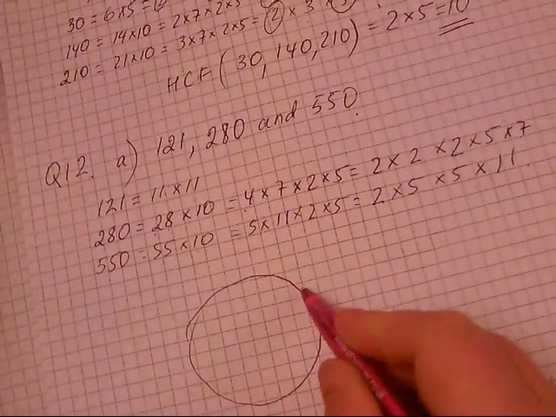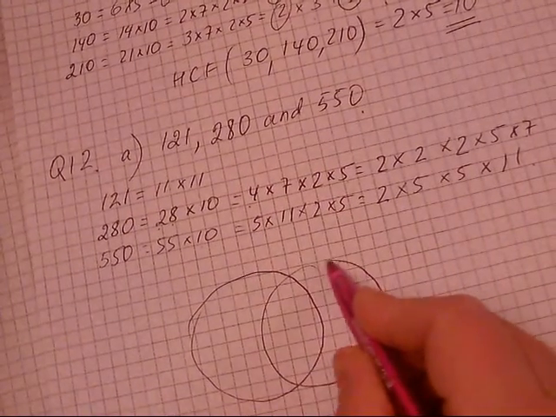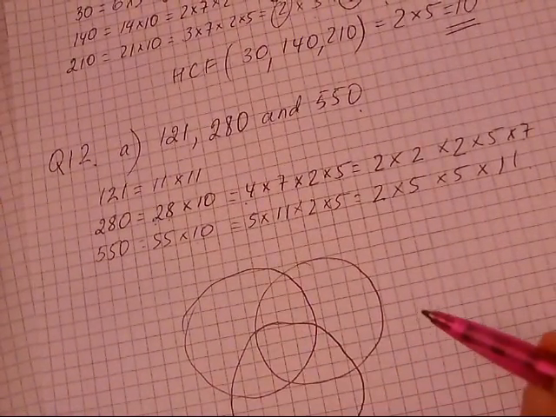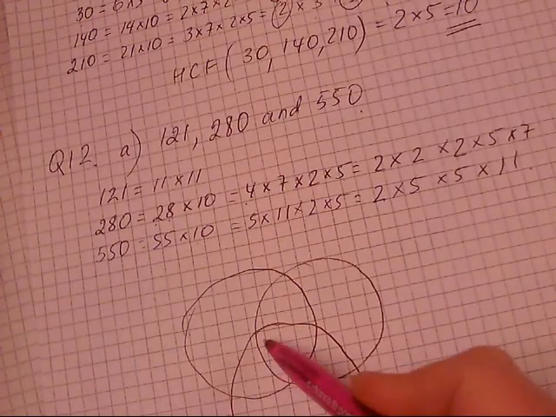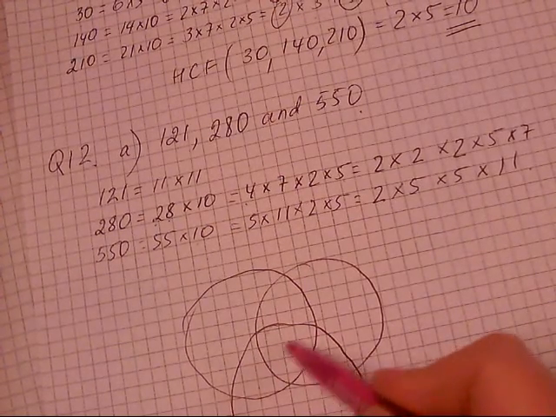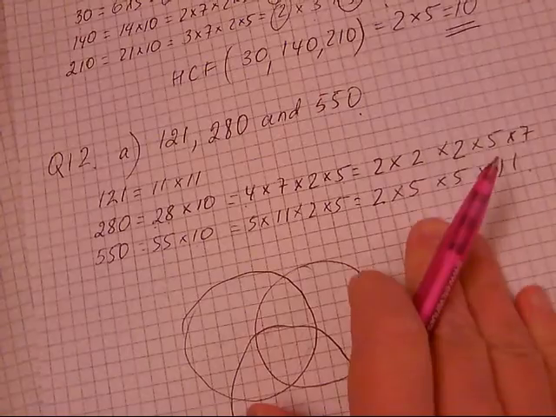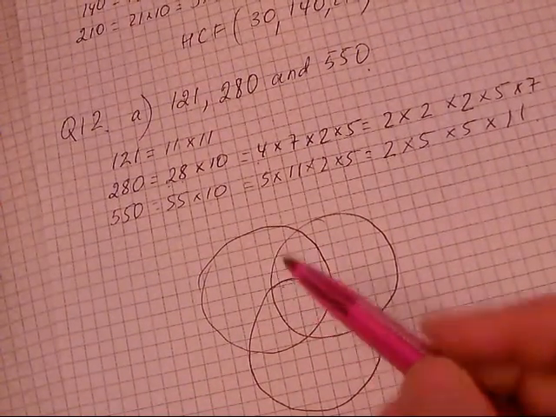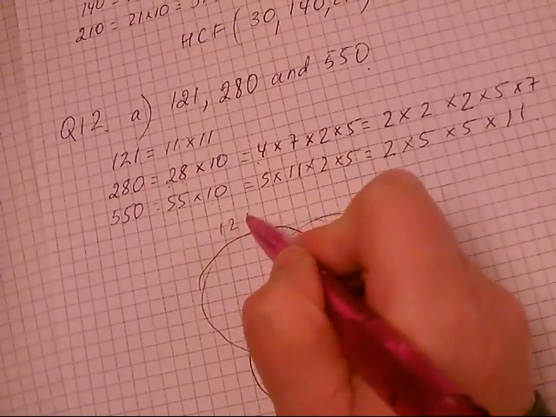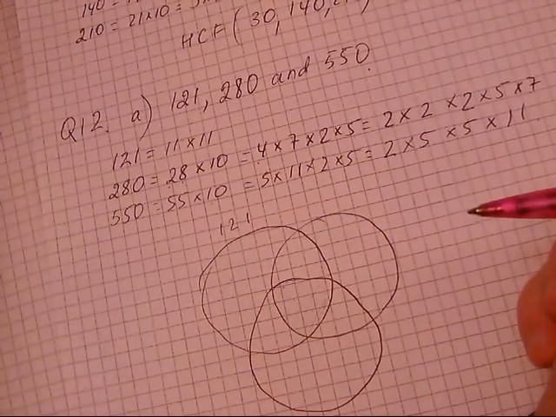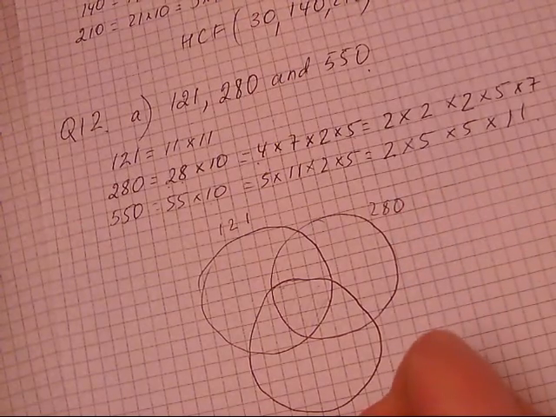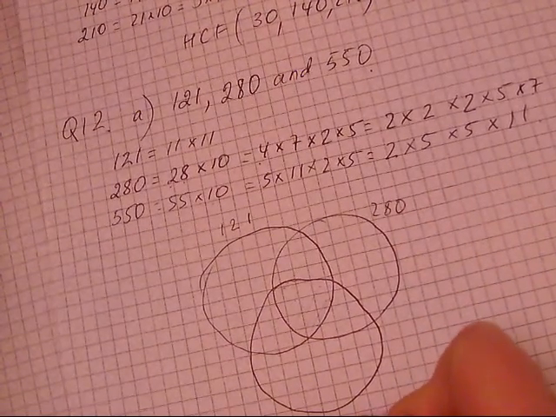We'll have 3 circles. In this area here, that's where all 3 circles will intersect. This is for 121, this is for 280, and this one is for 550.